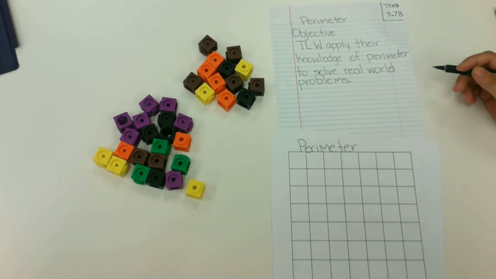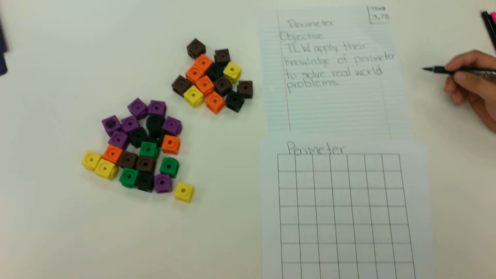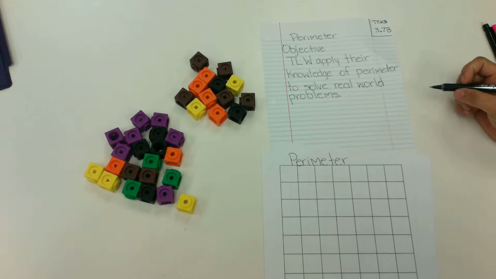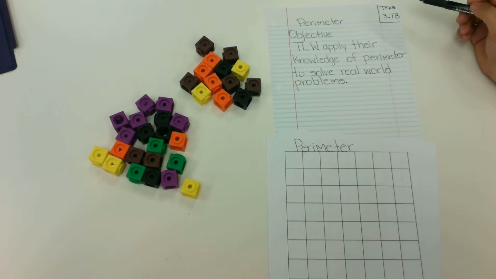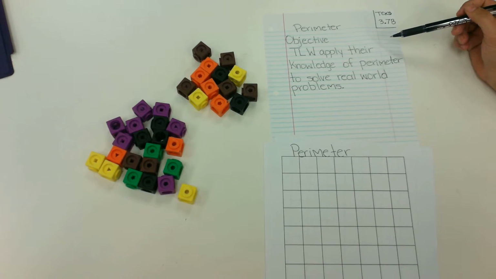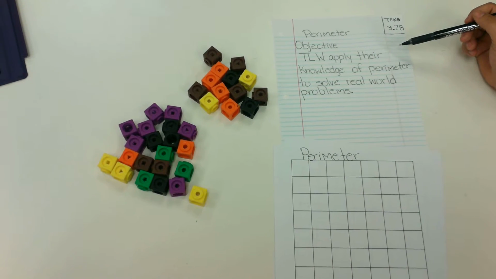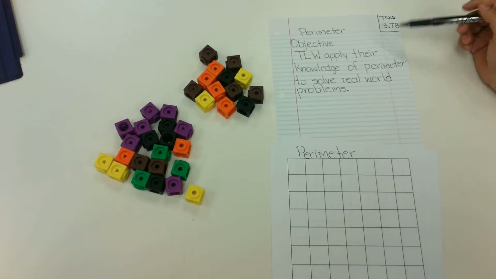Hello, our group is group 3. Our lesson is on perimeter. We're focusing on 3rd grade and the TEKS that we're covering is 3.7b. The objective is the learner will apply their knowledge of perimeter to solve real-world problems.